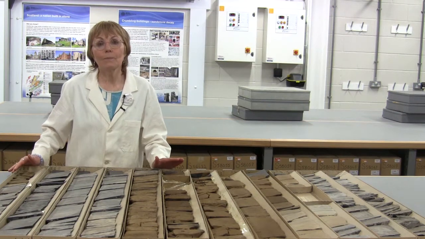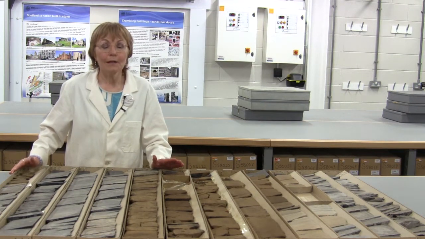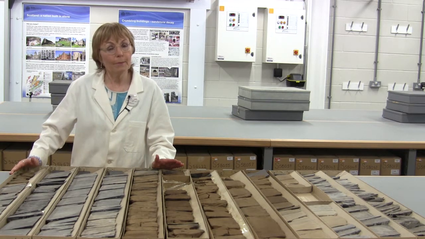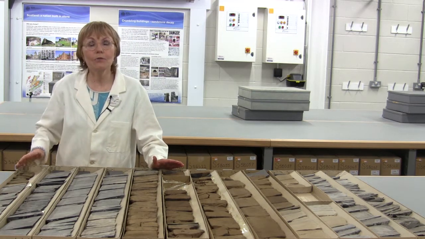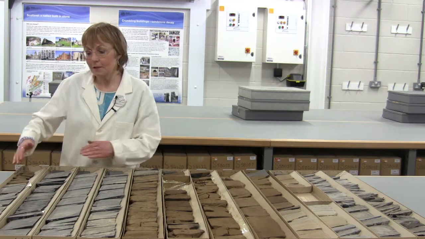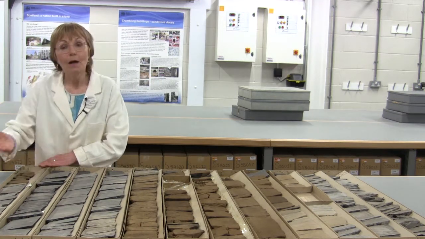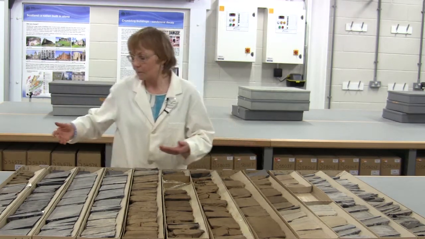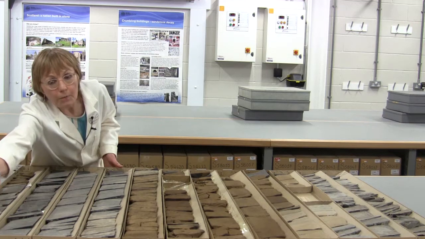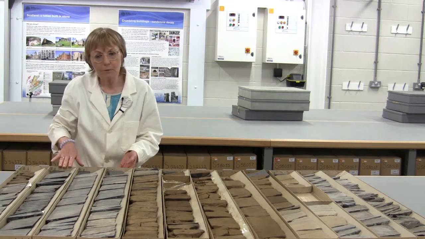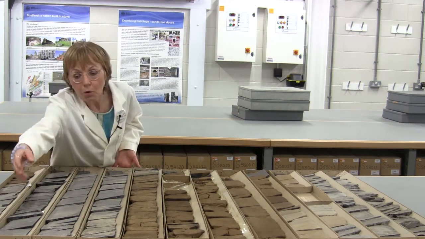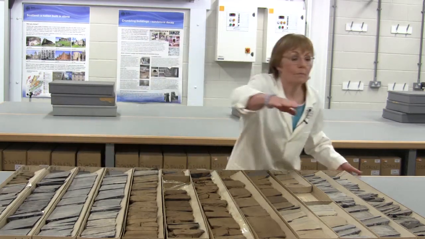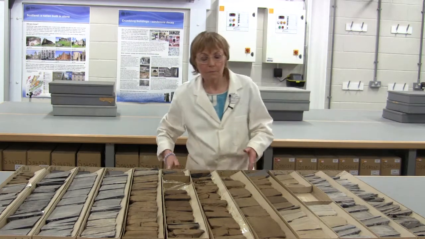Here is an example of some core samples collected from beneath the seabed offshore Scotland. The core that we have collected by using the cylindrical drill bit has been cut into 1 metre sections, cut in half lengthways and placed in these boxes. The top of this box is then continuous with the bottom of this one, top to bottom accordingly. So this is the bottom of the core and this is the top.